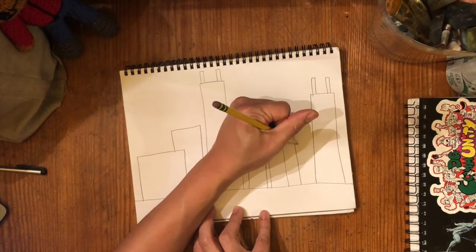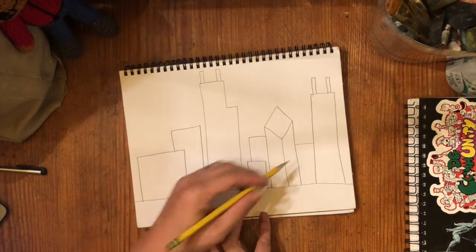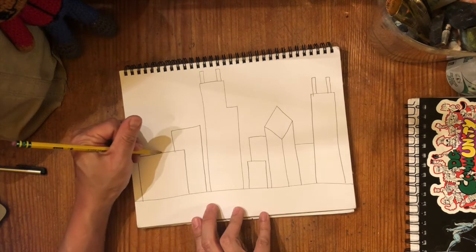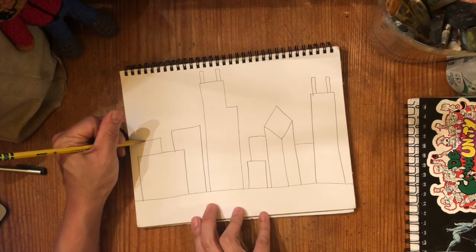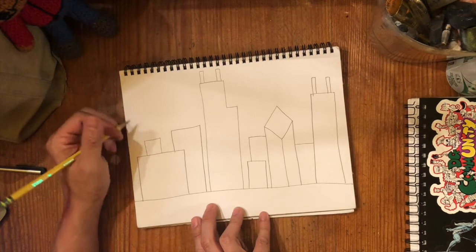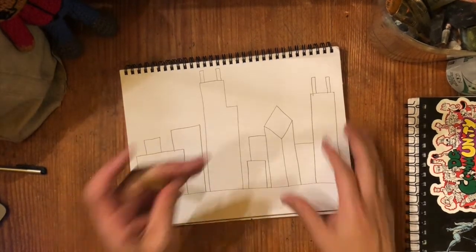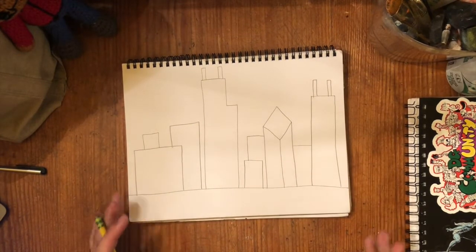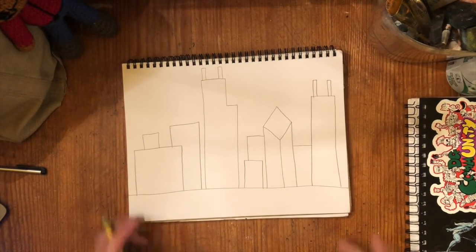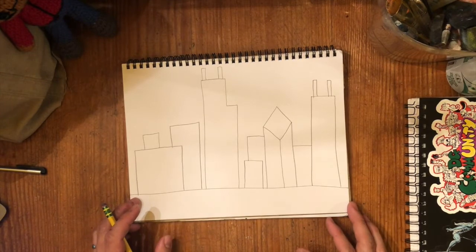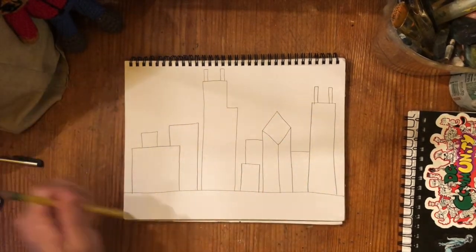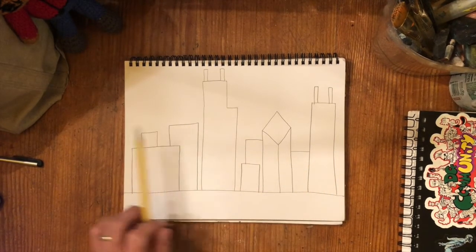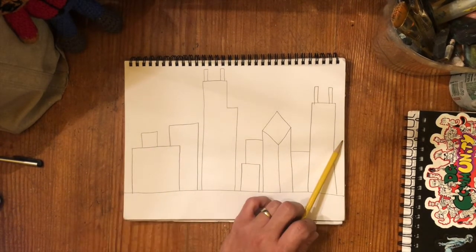I am being very careful as I draw. That building's behind those two. I'll have a skinny building here. And then there you go. That's the basic shapes, the geometric shapes of the skyscrapers. I balanced out my whole composition, my whole picture, by making sure I had buildings from left to right.